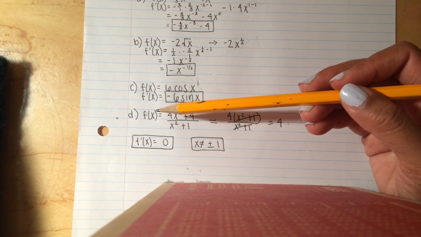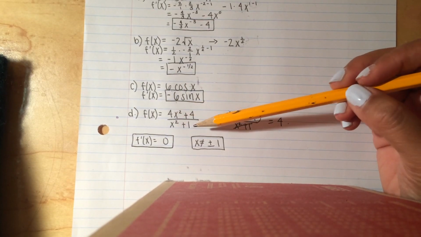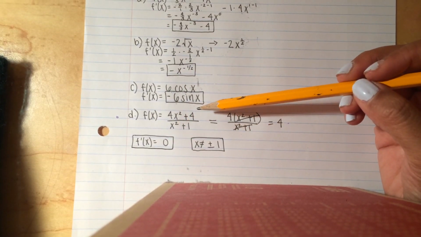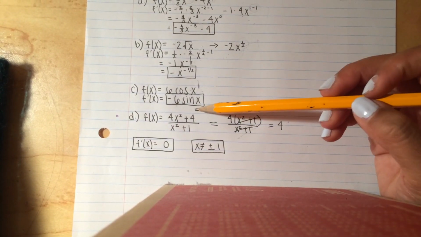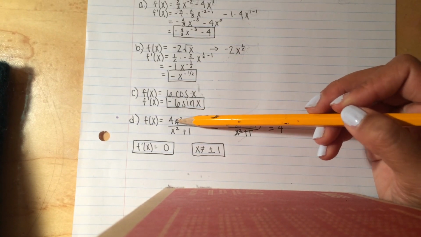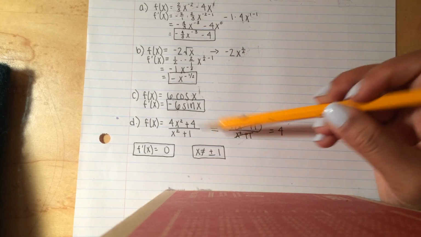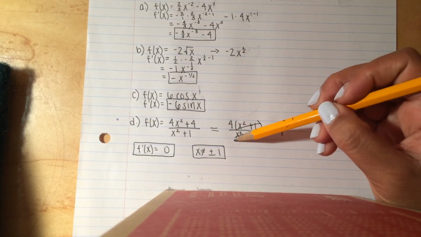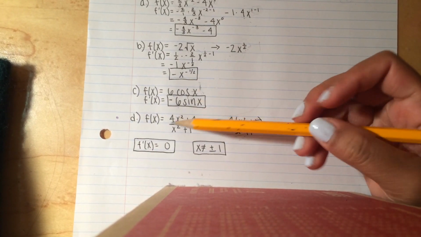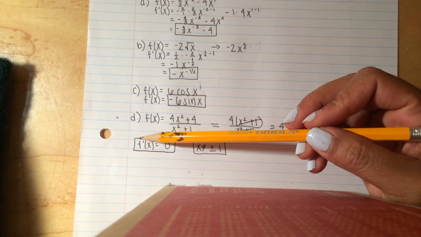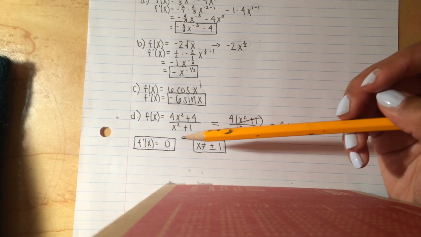For D, I didn't use the power rule actually, and I saw that this could be factored out, so I could cancel. So I factored out a 4 from the numerator, and it became 4 times x squared plus 1, and then x squared plus 1 remained on the bottom. These two canceled out, so we just ended up with 4, and then the derivative of 4 is just 0 because any derivative of a constant is 0.